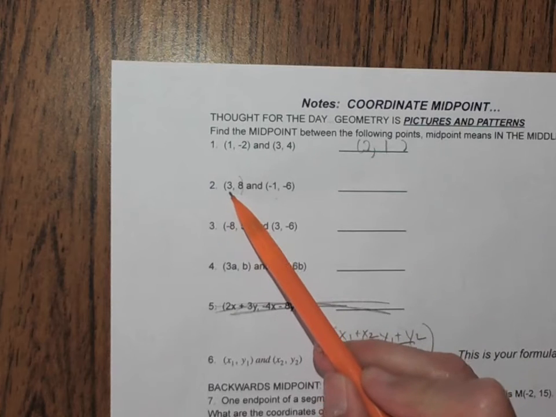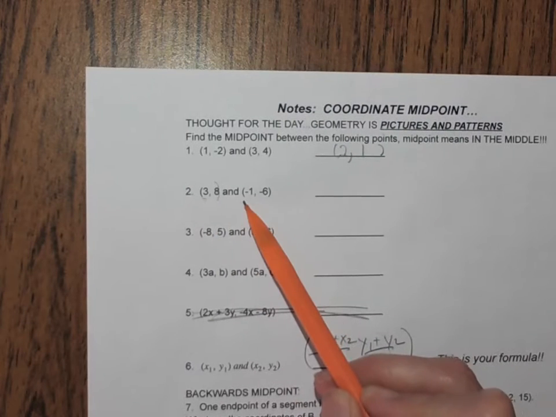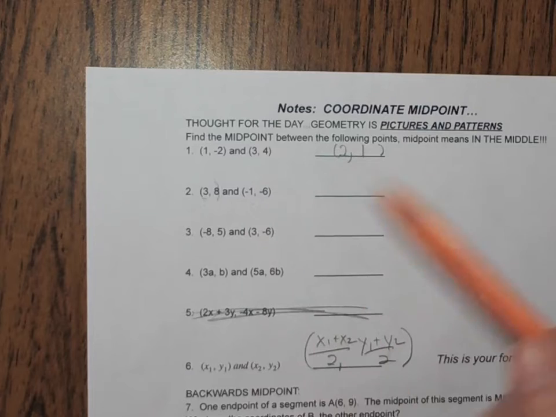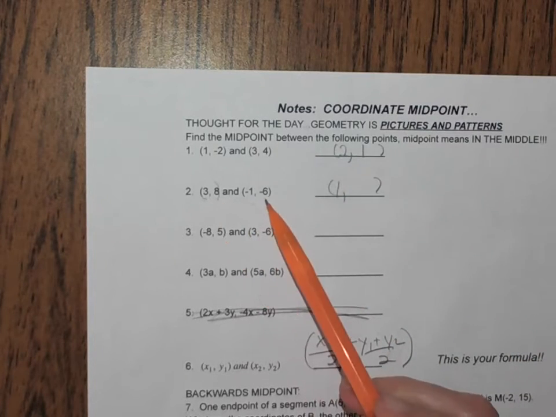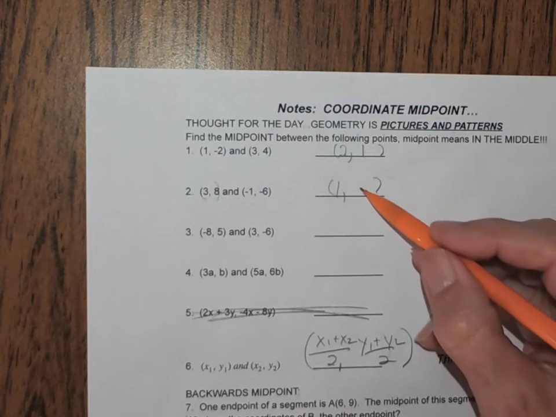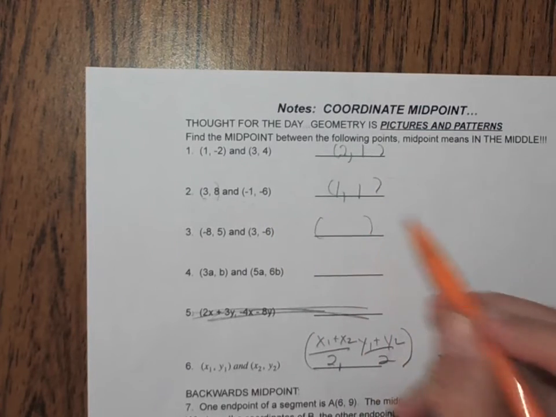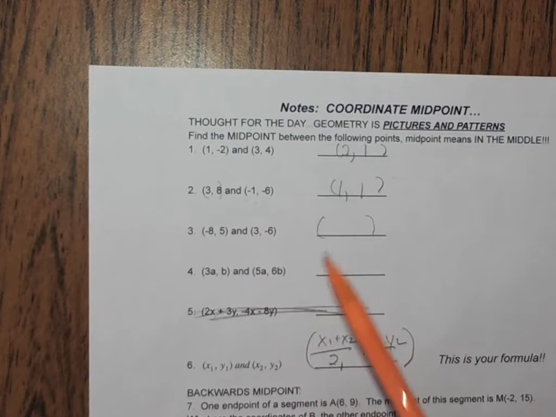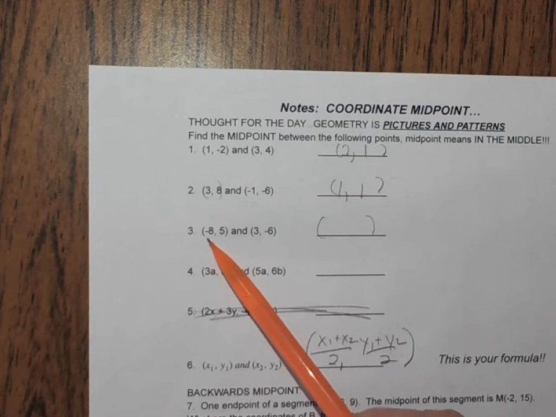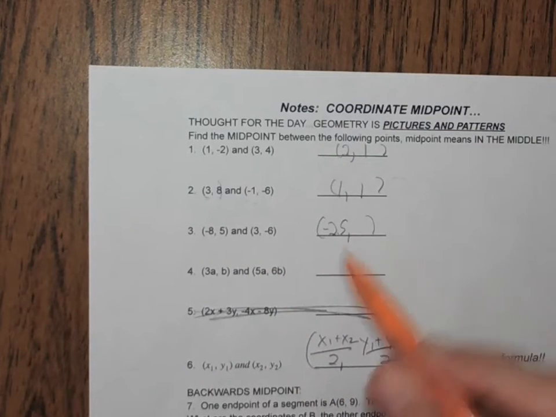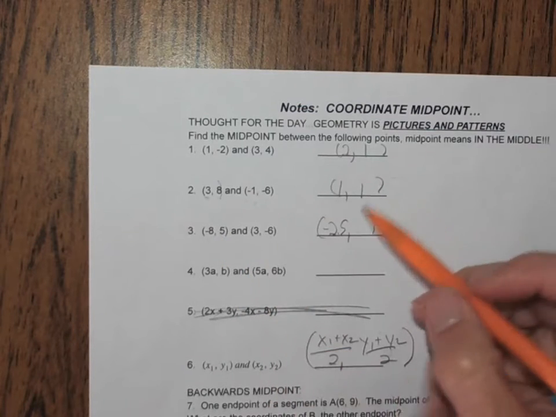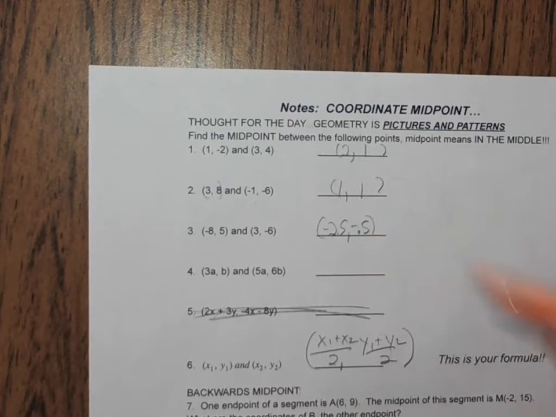Okay, for the next one, I'd add 3 plus negative 1, which is 2, divided by 2 is 1. And 8 plus negative 6 is 2, divided by 2 is 1. Now, if it doesn't come out even, there's nothing wrong with that. I just add them and then just do a decimal. Negative 8 plus 3 is negative 5, divided by 2 is negative 2.5. And 5 plus negative 6 divided by 2 is negative 0.5. So those are pretty simple to do. Okay, that's the formula for that.